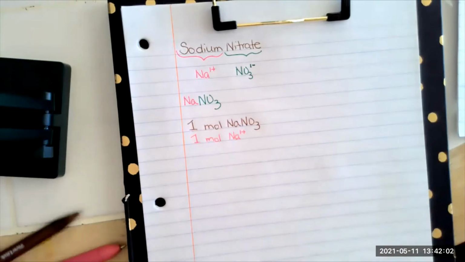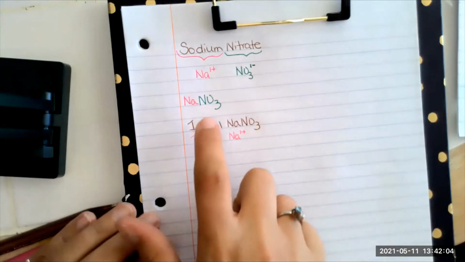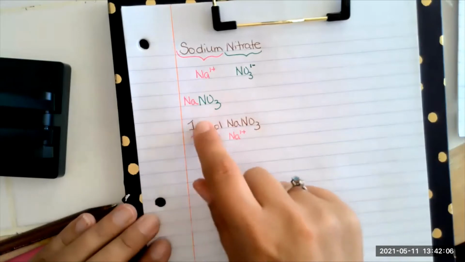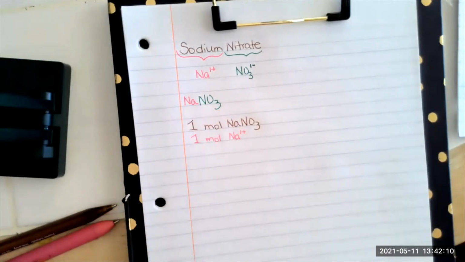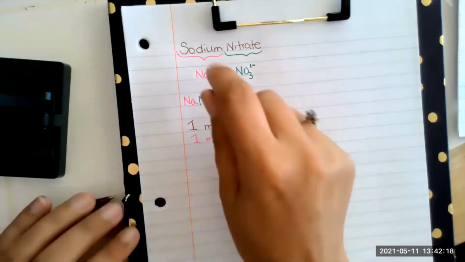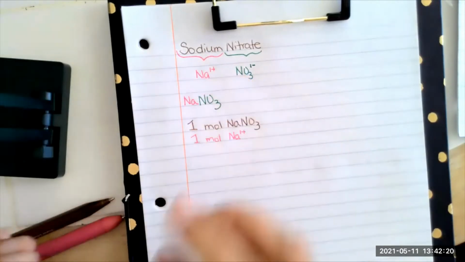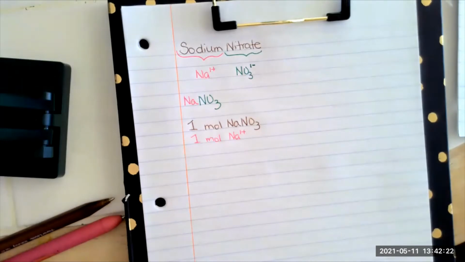And then a common mistake is to say that you have 3 moles of nitrate, because students see that 3 there and they are reading it correctly. Subscripts tell you how many moles you have, but you have to remember that nitrate's a polyatomic, so it balanced itself as NO3. So especially with polyatomics, if it's not in parentheses, assume 1.